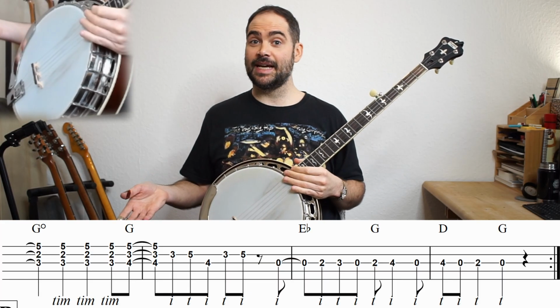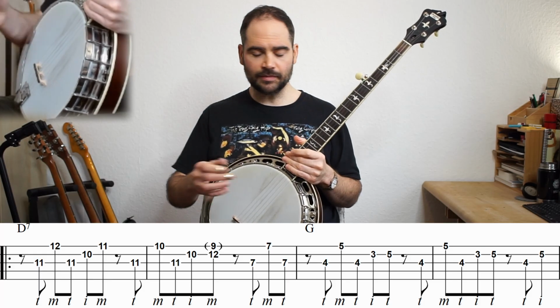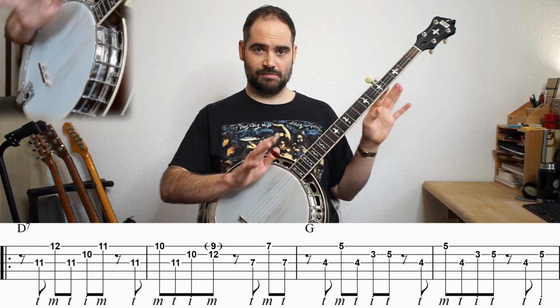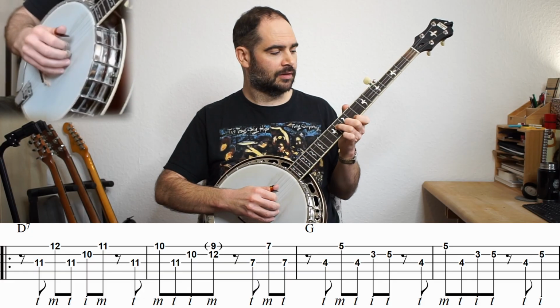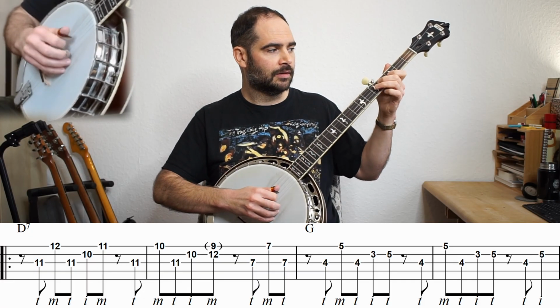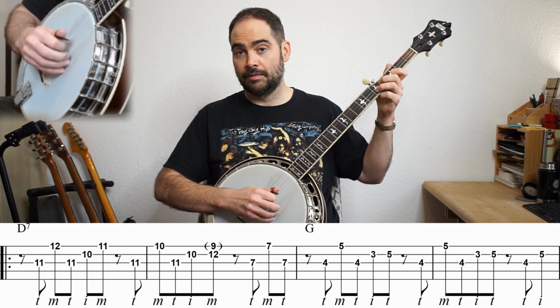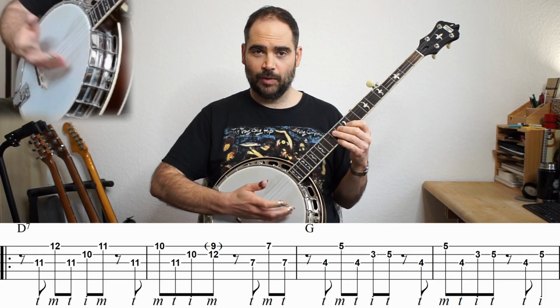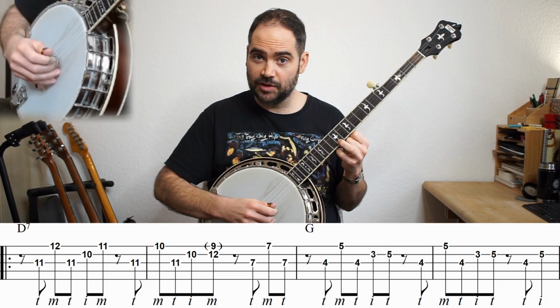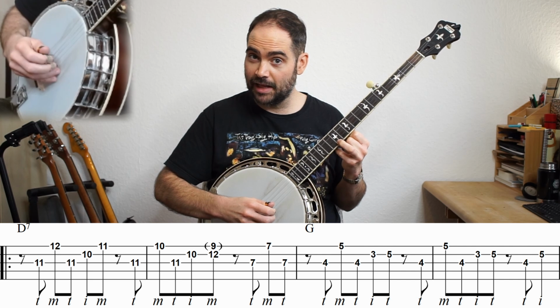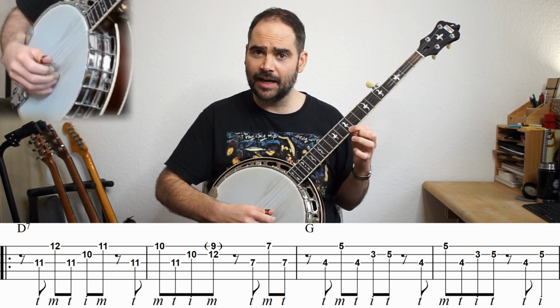Okay, let's take a look at the B section. So, B section, we don't play the first beat, we get this. That's the first line there. Now one thing I'll just point out to you is this is a D chord, and we're just taking that first note, the D, and we're chromatically moving it down. D, da, da, da.